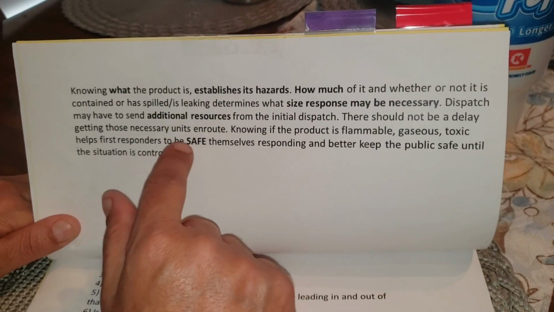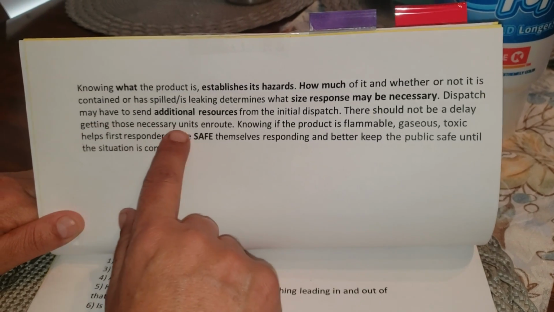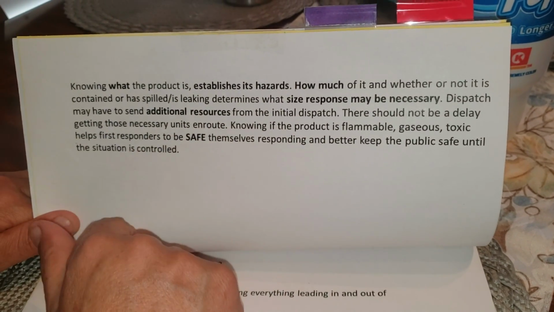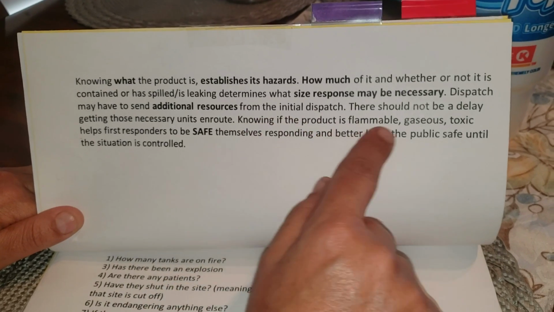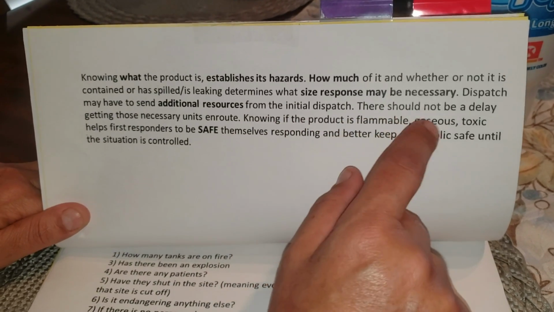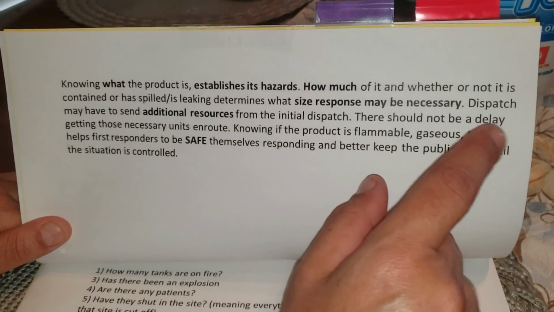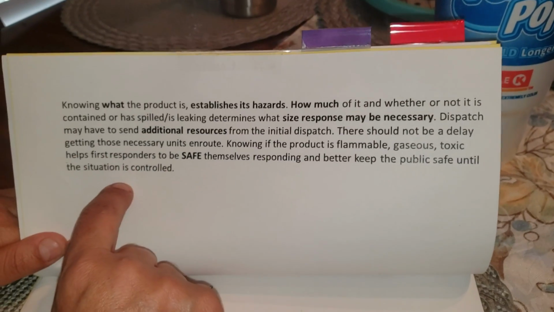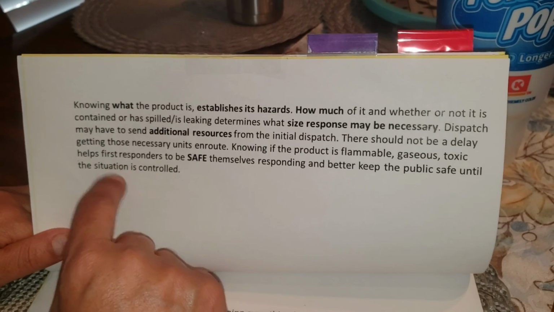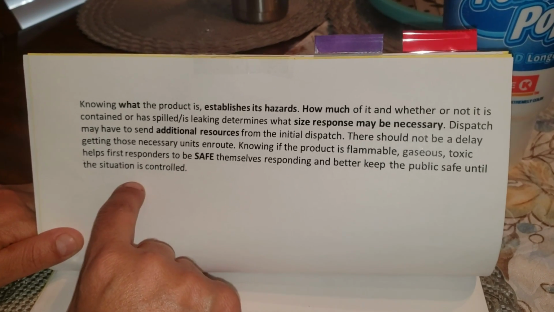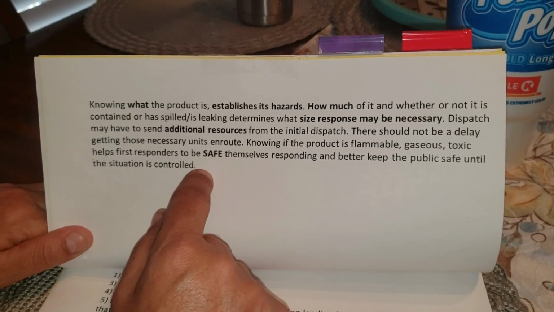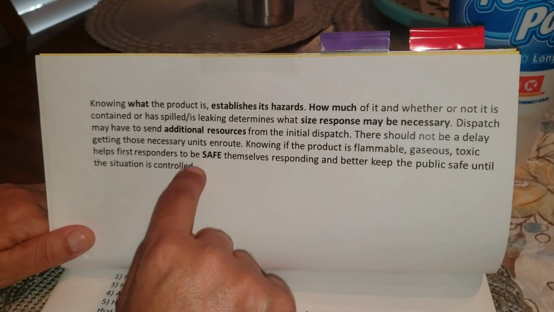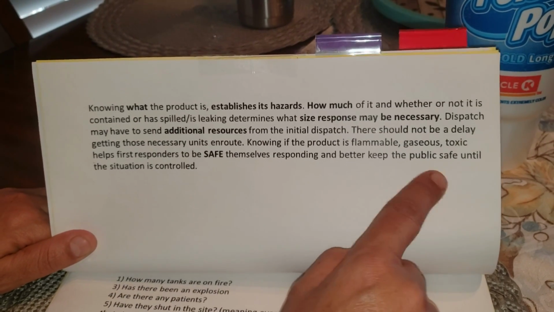If dispatch gathers that information from the beginning and gets those necessary units en route, they're not causing any further delay. And then if they let them know what's in it and if it's flammable, gaseous or toxic, it helps everyone to stay safe. So if those first responders roll up, they're going to make probably a larger perimeter and maybe have to shut down a road in a wider perimeter to keep themselves safe and the public right there.